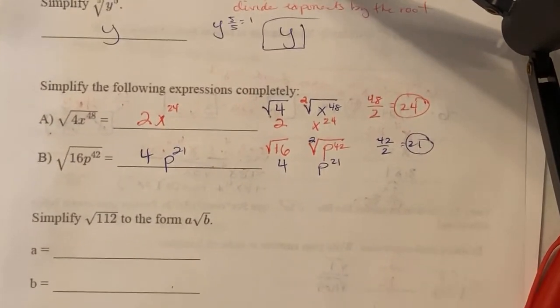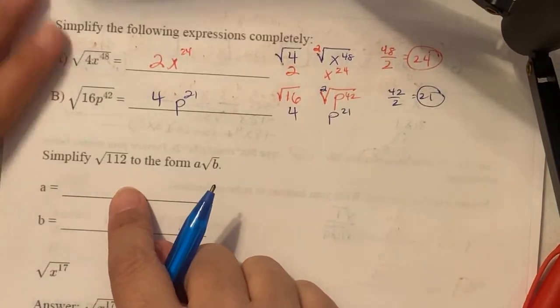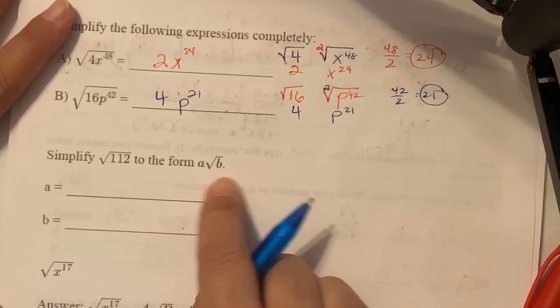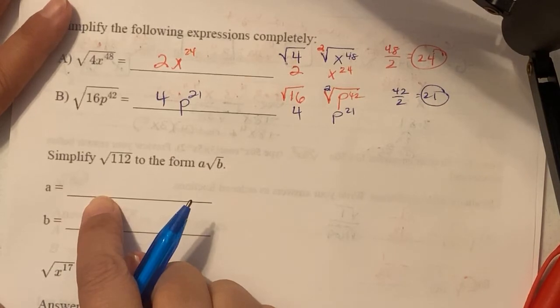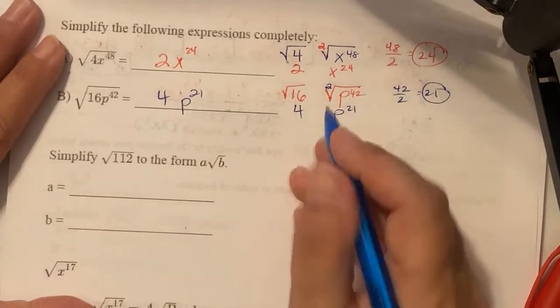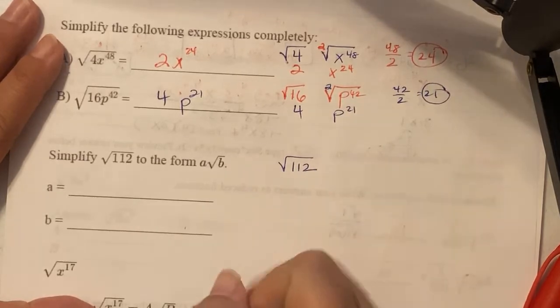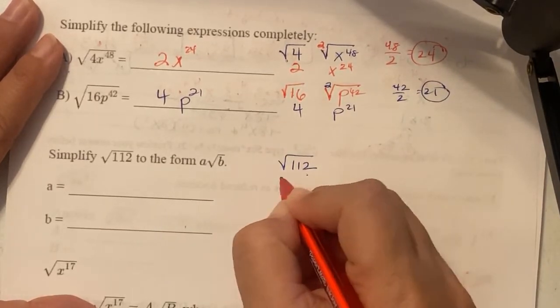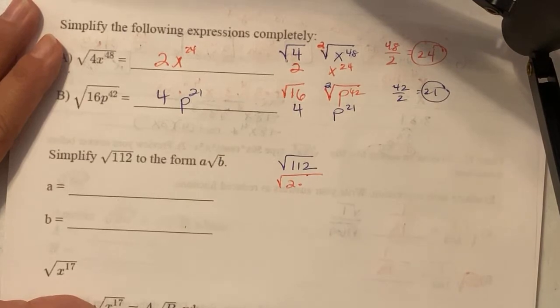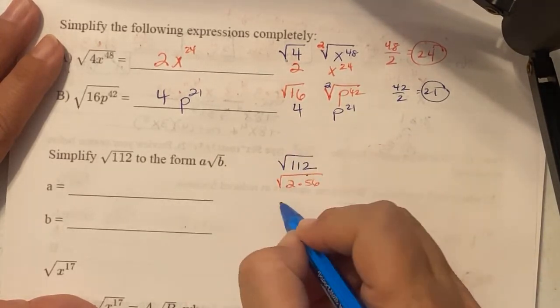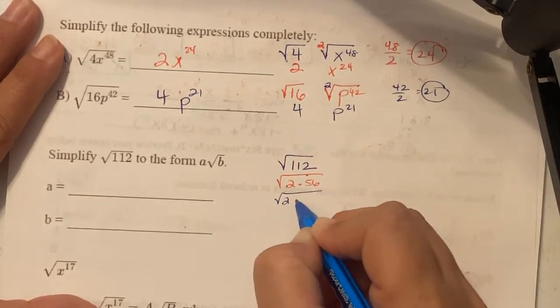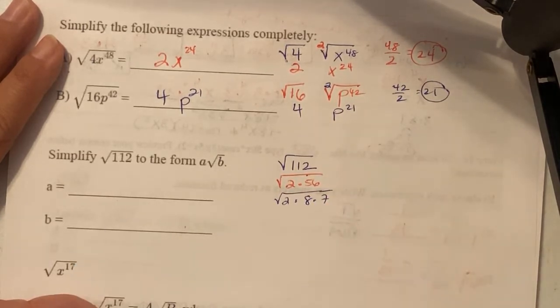Next example. It wants us to simplify the square root of 112 into the form a radical b. Now here, they don't want you to write a radical b. They want you to just list what the a value should be and what the b value should be. So we have 112. I think of it as an even number, so I'm going to divide by 2. 112 divided by 2 makes it 56. If you divide that again, 56 can split into 8 and 7.